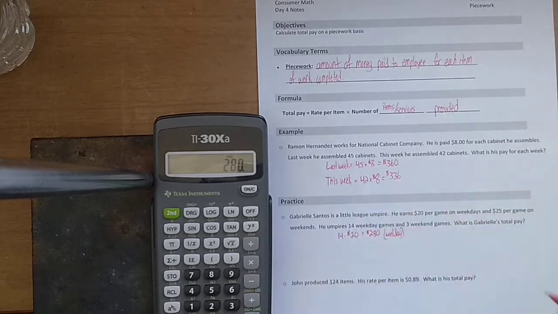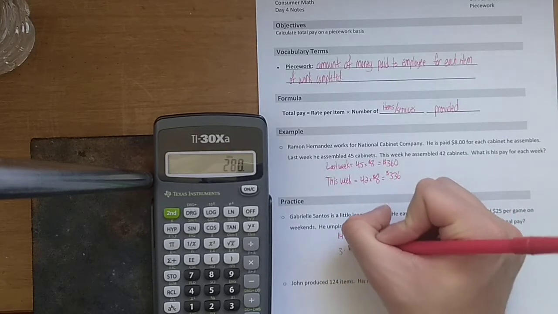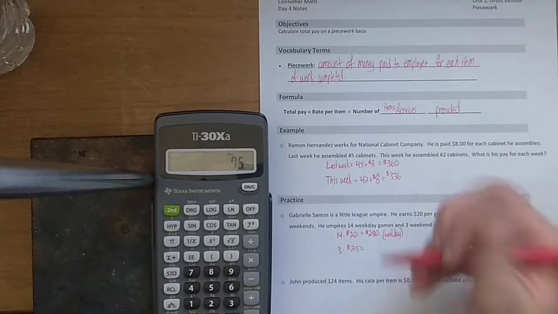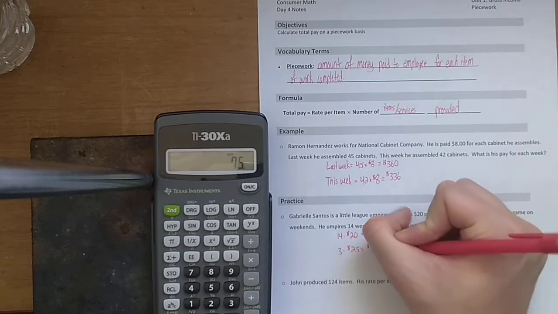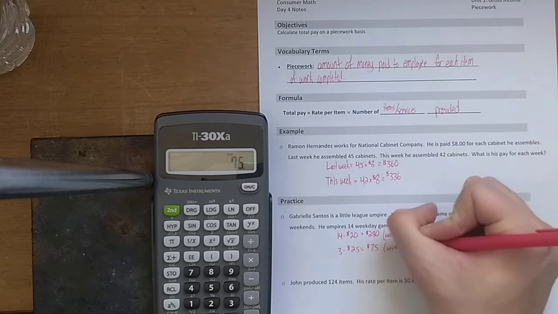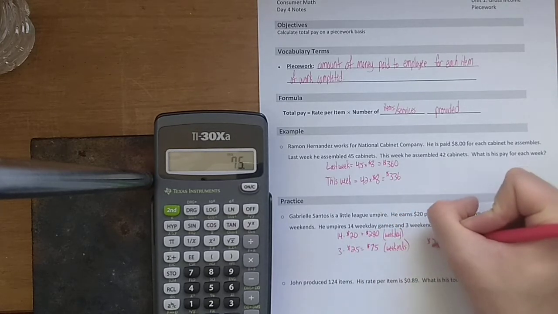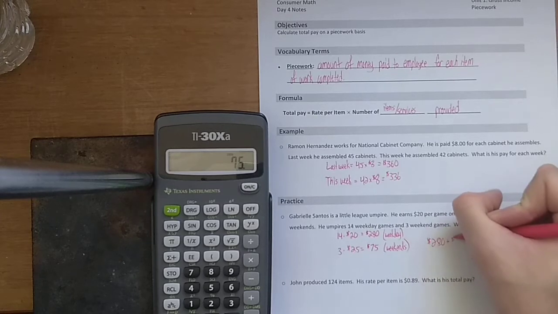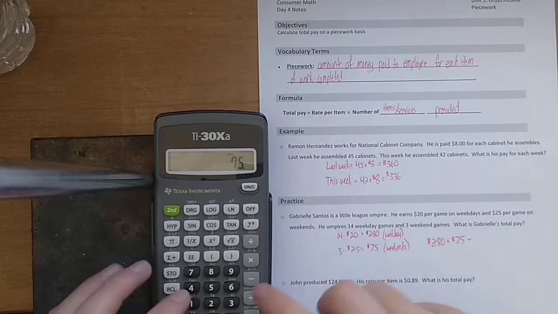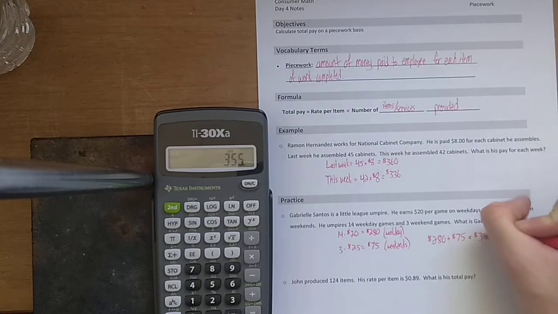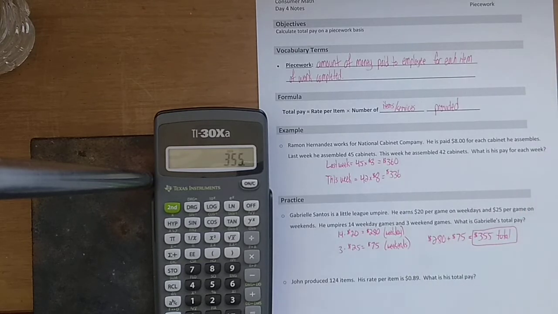On weekends, he did 3 of those games, and he got paid $25 for each. 75, that's for weekends. However, we want the total that he gets paid. So that is $280 plus $75, $355 total. Okay, so we do have to be careful about how we're reading these sometimes.